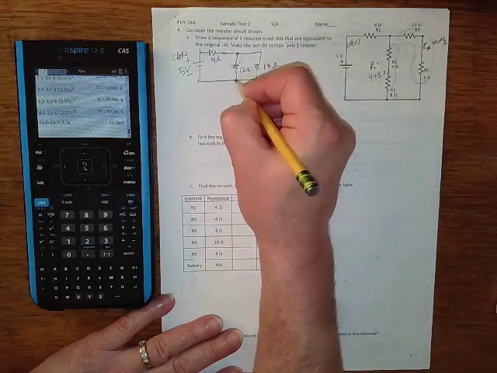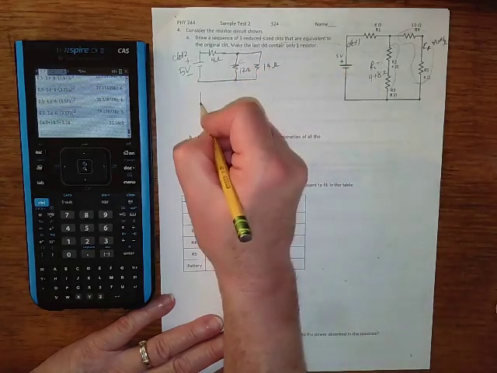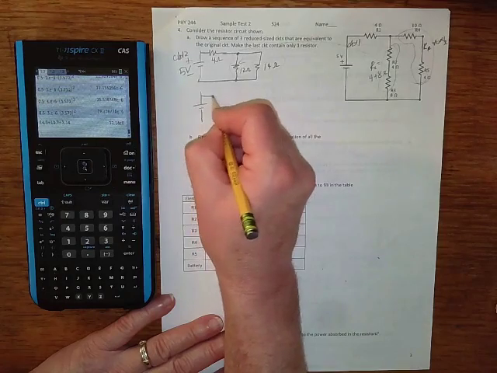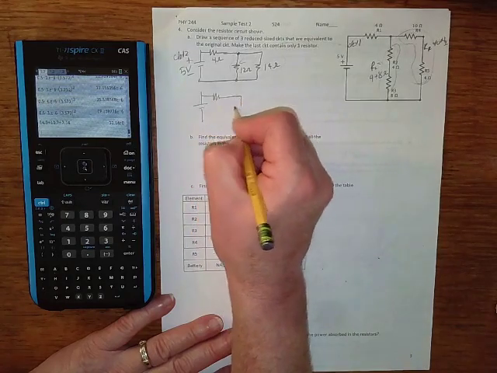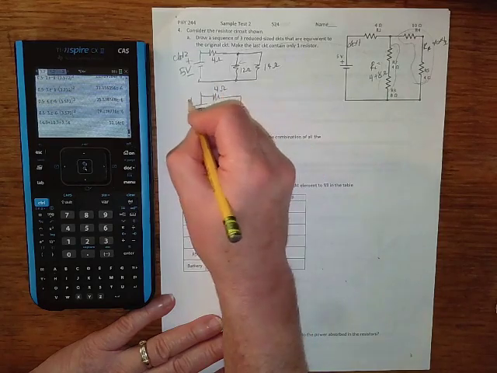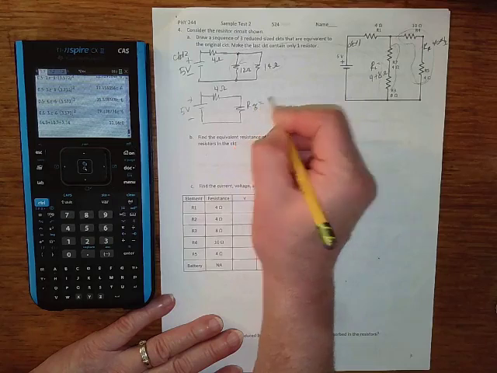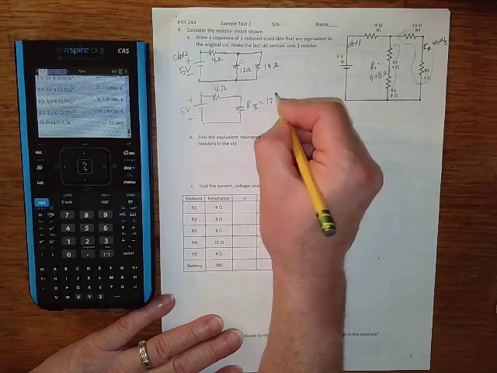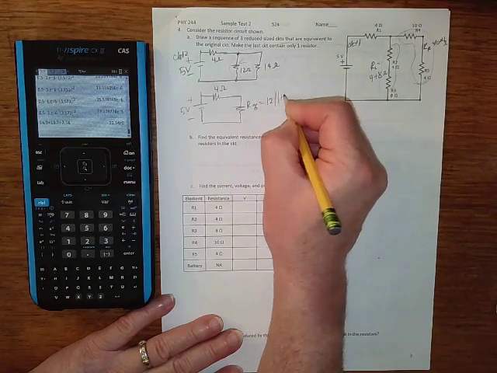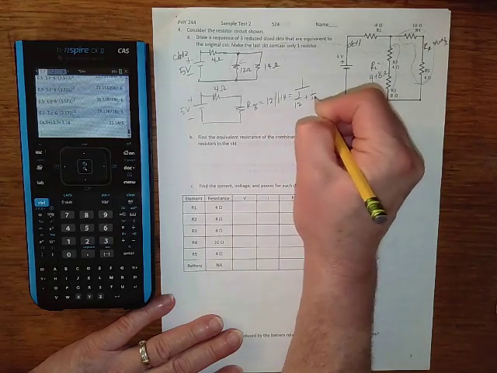Now hopefully we can see that these two are in parallel with each other. So if we do the next circuit, we'll keep the 4 ohm resistor there, but now we're going to combine those two in parallel. And this R equivalent is going to be 12 in parallel with 14, which is 1 over 12 plus 1 over 14.